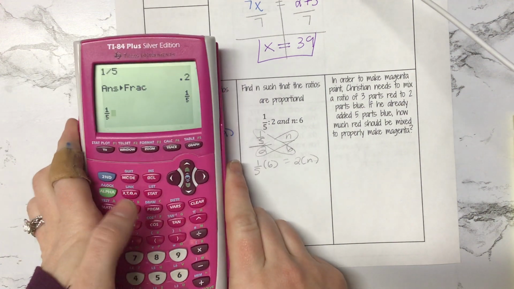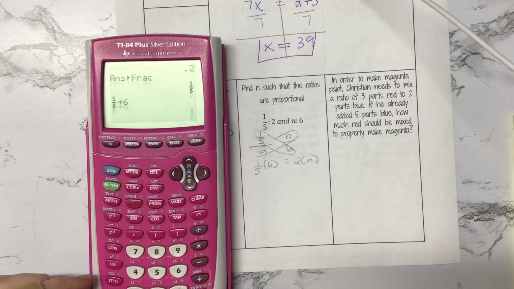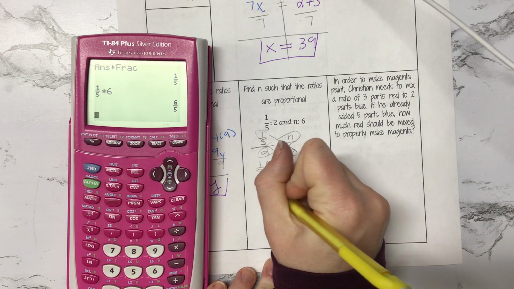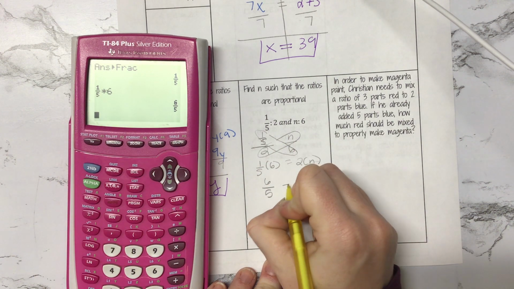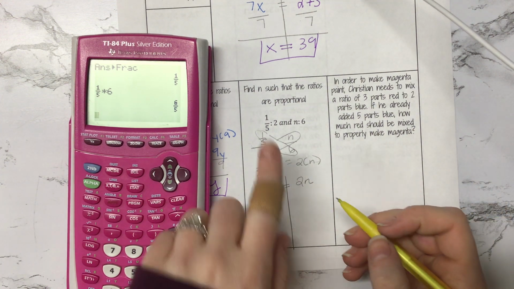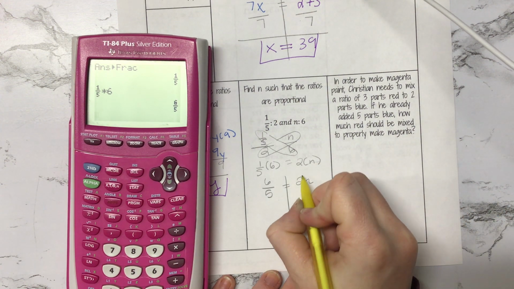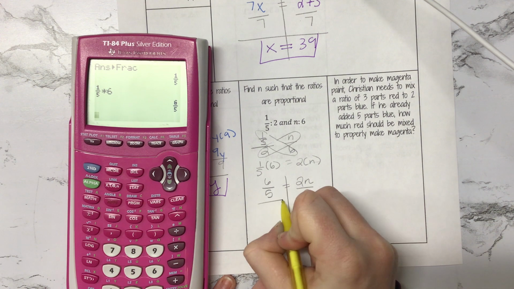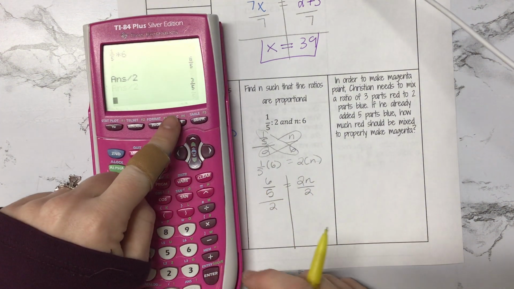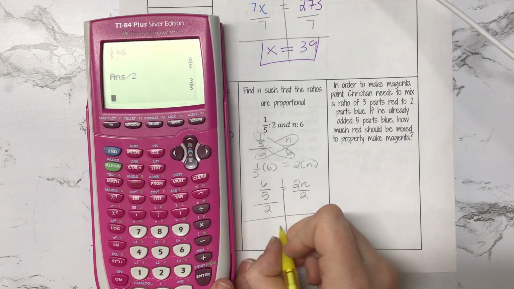If I do 1/5 times 6, I get 6/5 equals 2n. Draw a line through the equal sign. I need to divide by 2. So 6/5 divided by 2 is 3/5.